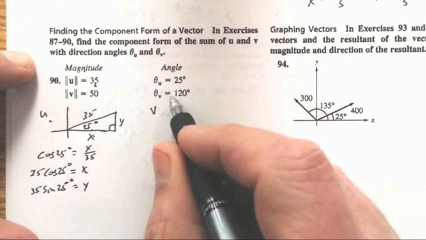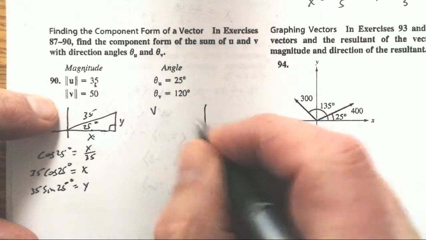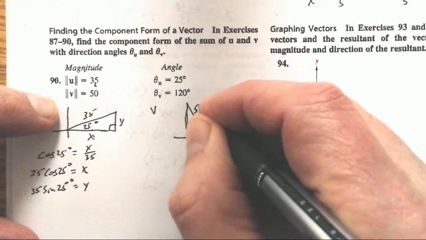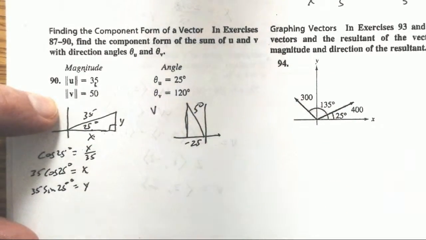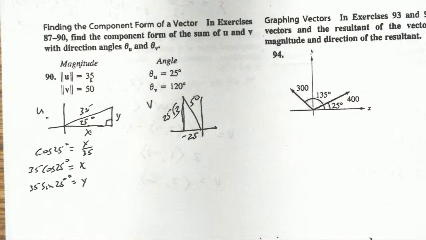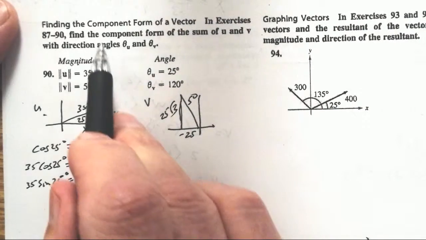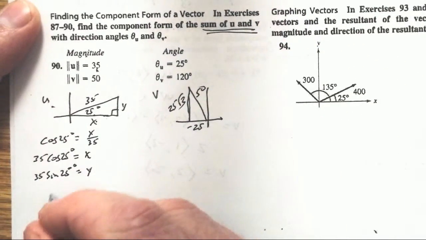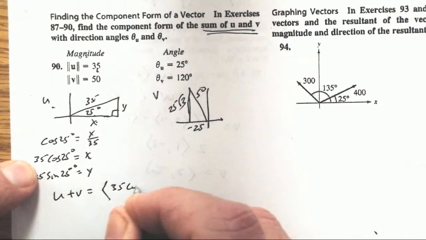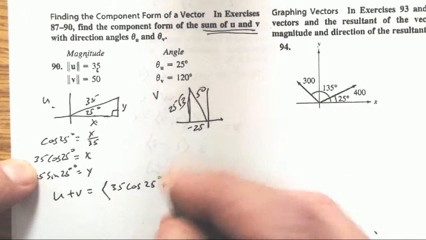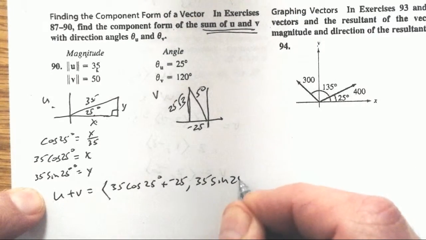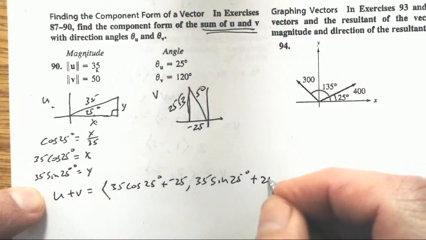Then, vector v, magnitude 50, direction 120. Well, that's a little bit nicer. Here we have a 30, 60, 90. If this is 50, this must be 25, but it's to the left in a 30, 60, 90. And this is 25 square root of 3. It's up, positive. Therefore, find the component form of the sum of these. So u plus v equals the x's, 35 cosine of 25 degrees plus negative 25, and the y's, 35 sine of 25 degrees plus 25 square root of 3.